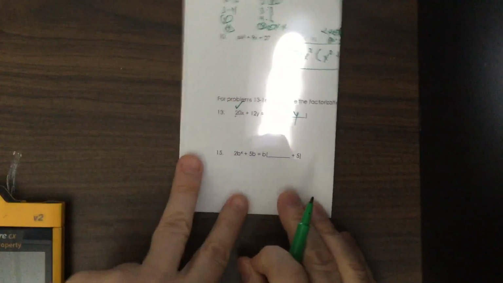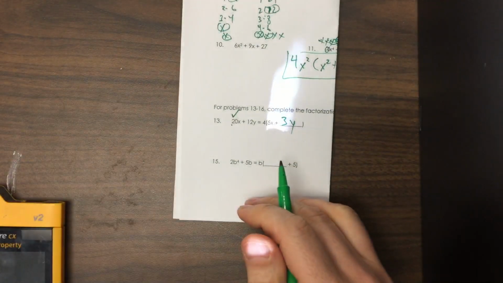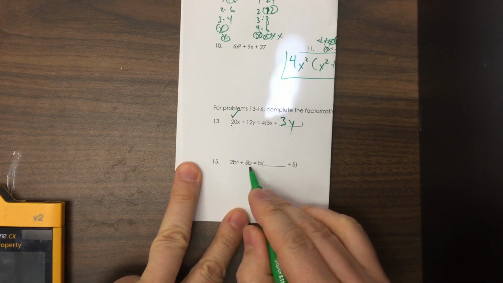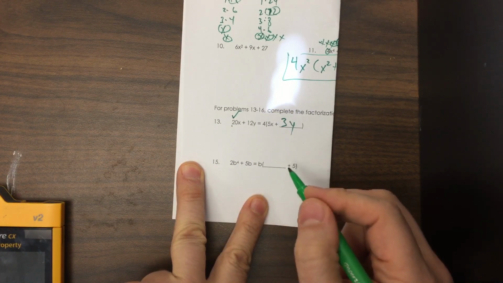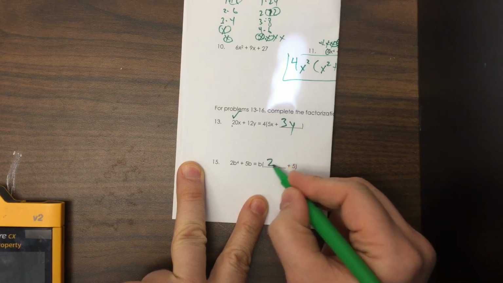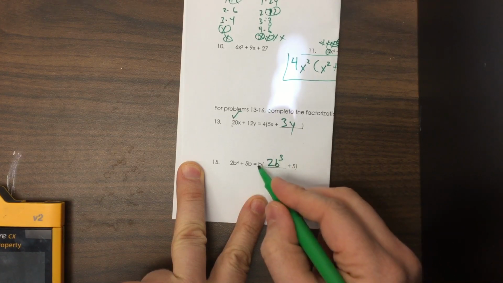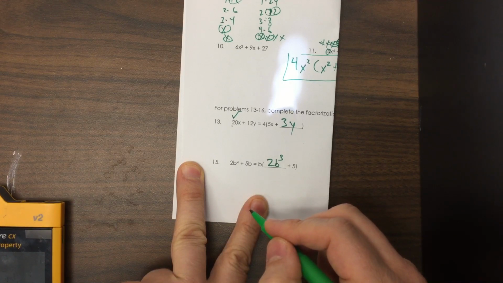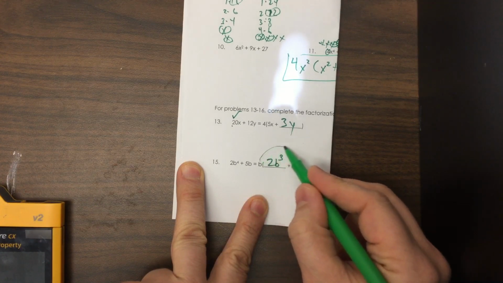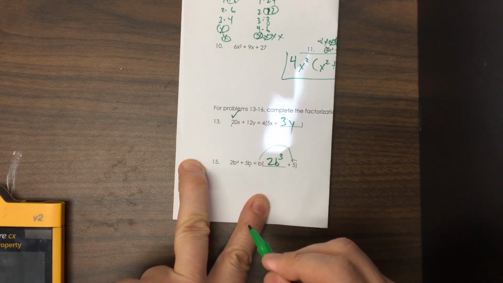And then lastly, we have 2b to the 4th plus 5b. So we have b that we pulled out. What is left? We have 2b to the 3rd. b times 2b to the 3rd gives me 2b to the 4th. Okay? And then when you multiply the b over here, you get the 5b.